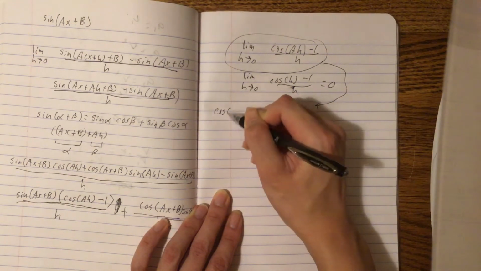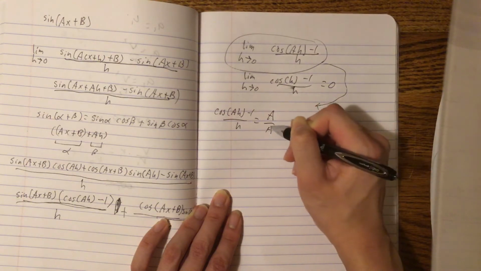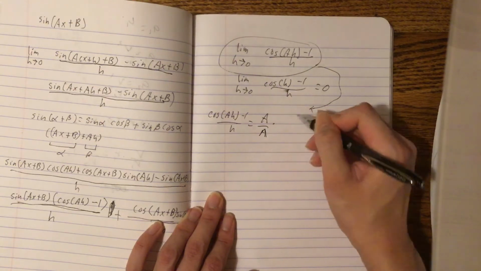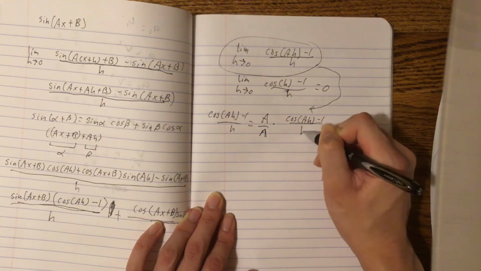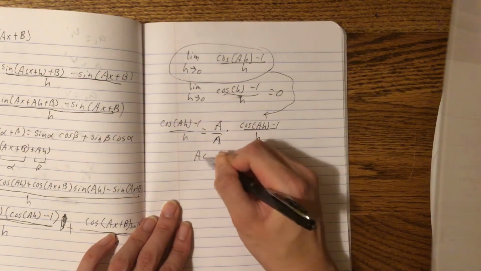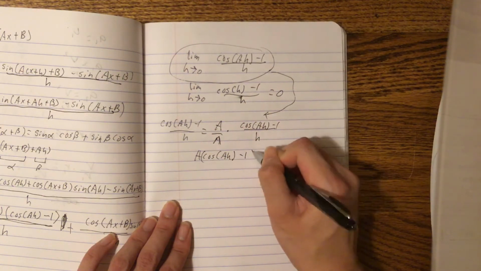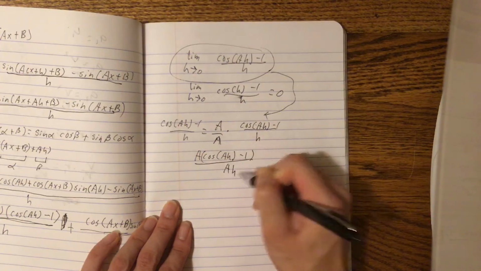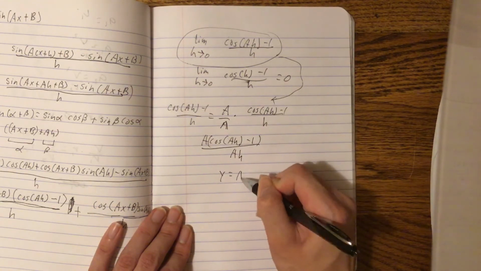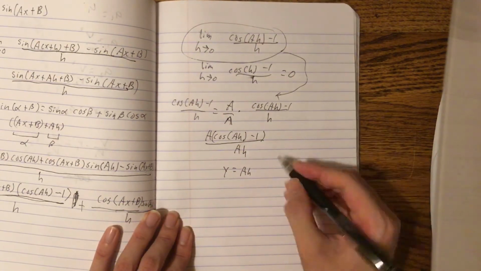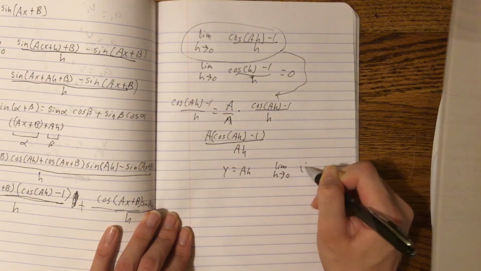So we get cos h minus 1 over h equal a over a times cos h minus 1 over ah, and we can set ah to equal y, some random y. It doesn't matter what variable you use here. And as h approaches 0, y also approaches 0.